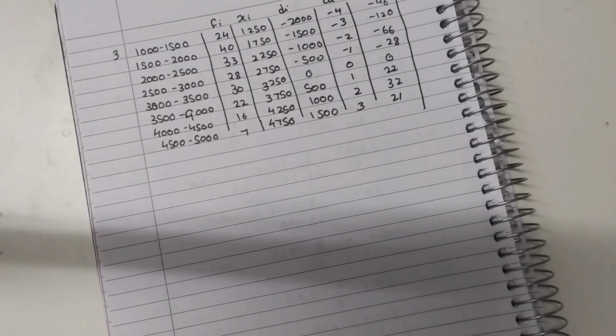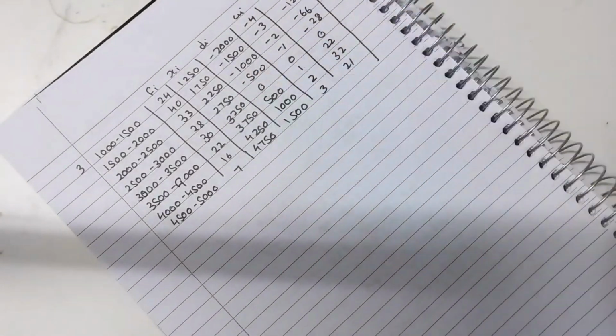In the third question, they've given that the following data gives the distribution of total monthly household expenditure of 200 families of a village. We need to find the modal monthly expenditure of the family and also the mean monthly expenditure. So first, we're going to find the mode.